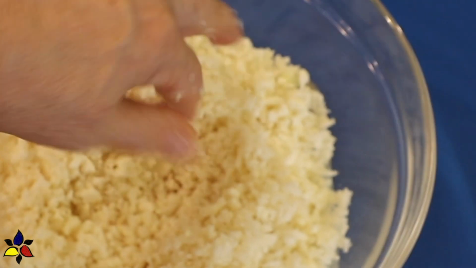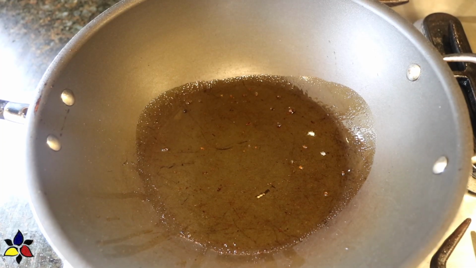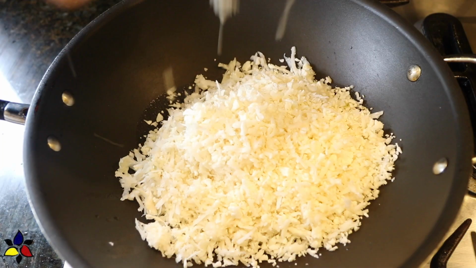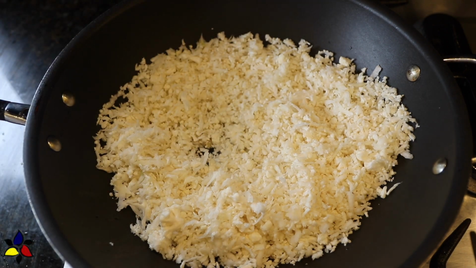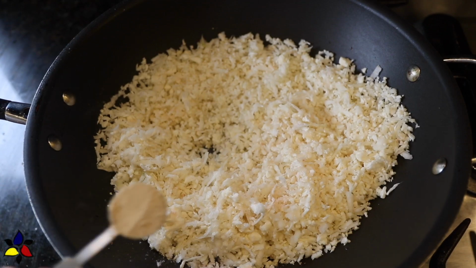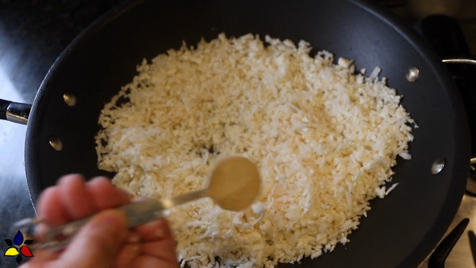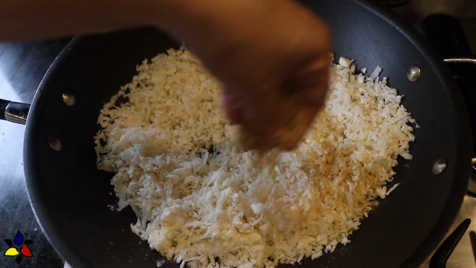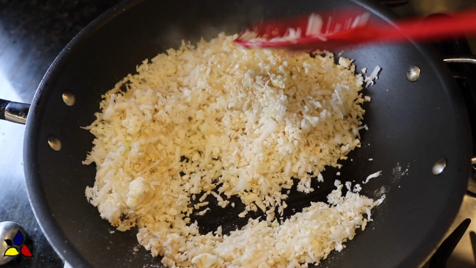Once you have prepared and weighed your cauliflower rice, place your wok on medium heat, add 2 tablespoons of oil. When the oil is hot, drop in the prepared cauliflower rice. Season with 1 teaspoon of salt, 1 or 2 teaspoons of ginger powder, or 1 tablespoon of freshly grated ginger, and toss well to combine.